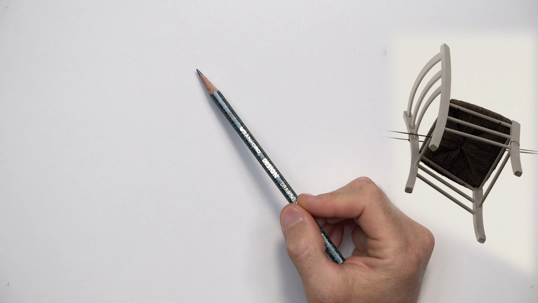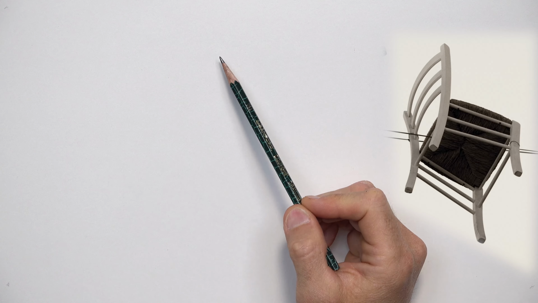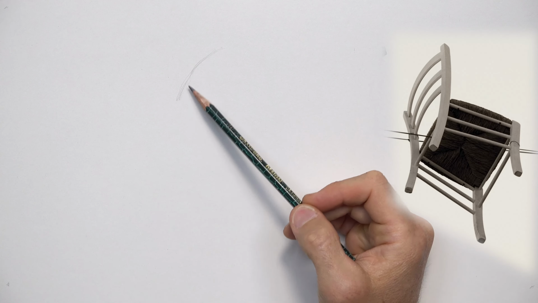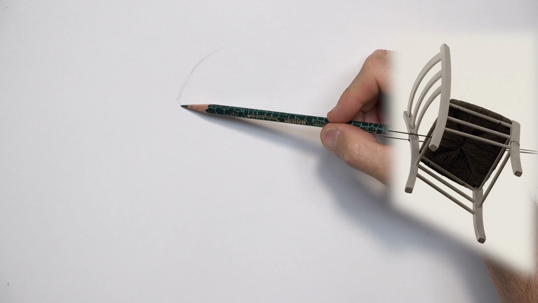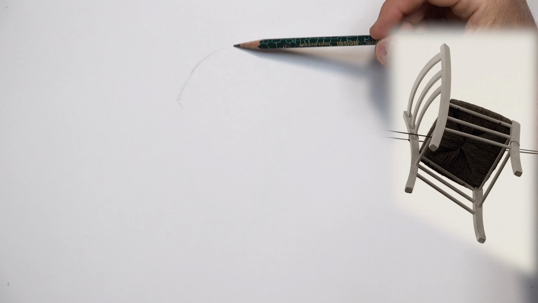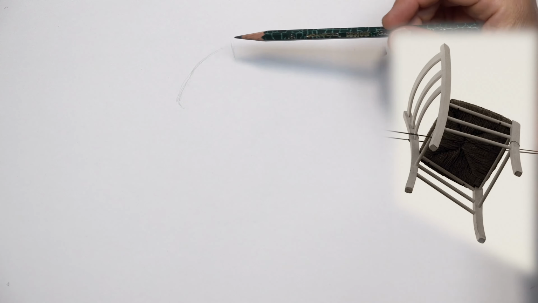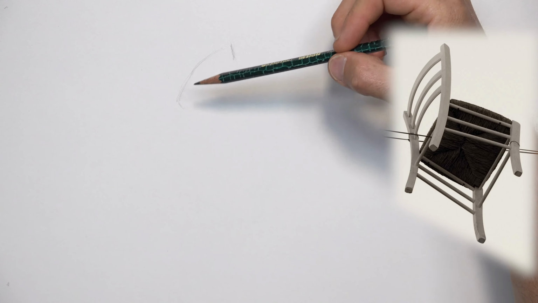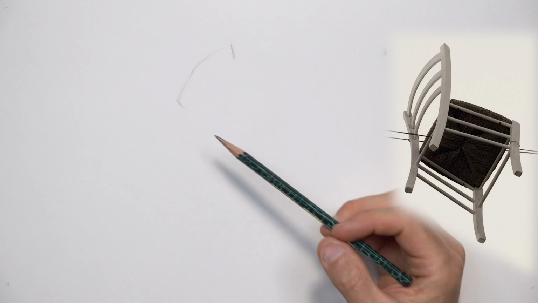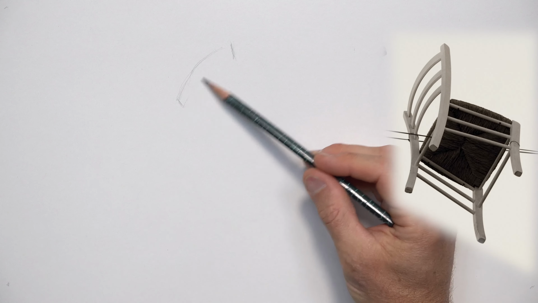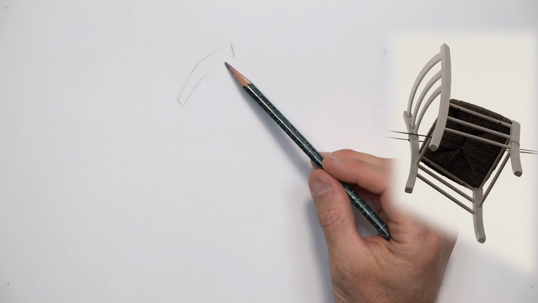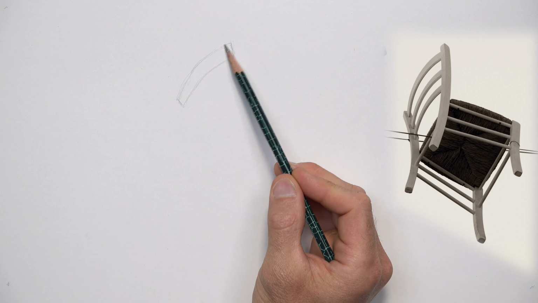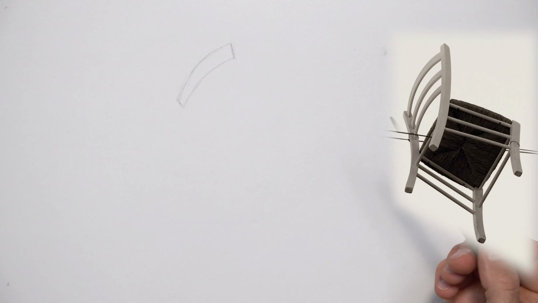So if I look at the chair from the previous example, I know that it comes around and curves kind of like that and comes down maybe at a higher angle like that. And it's smaller on this side like that, comes up and around the edge. So this is one negative shape.